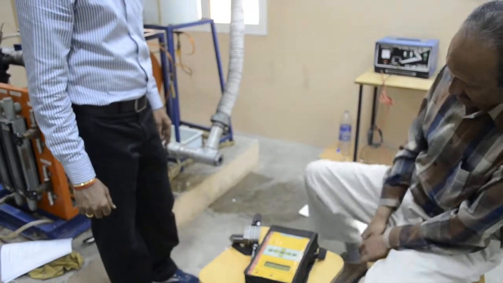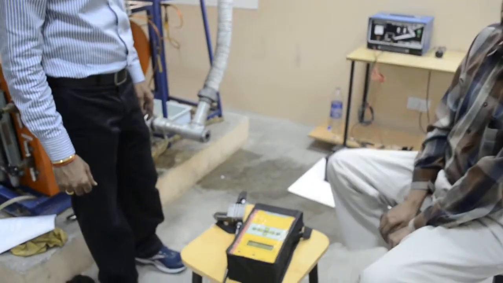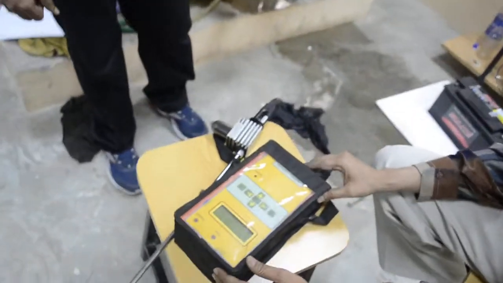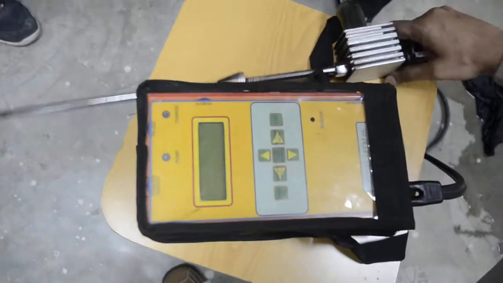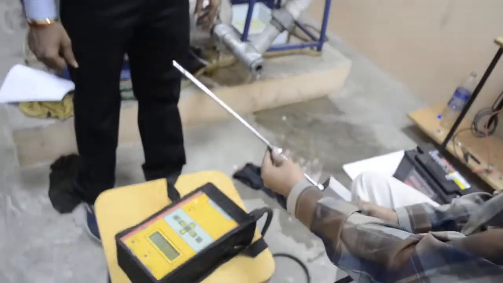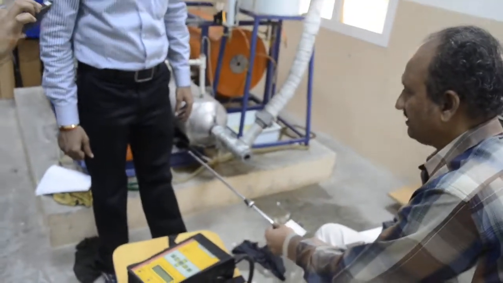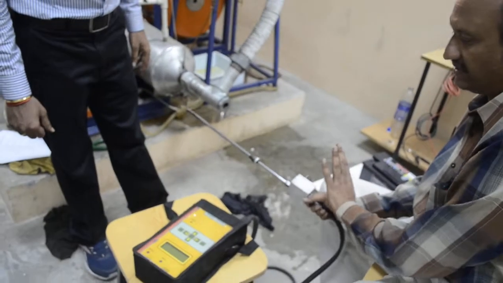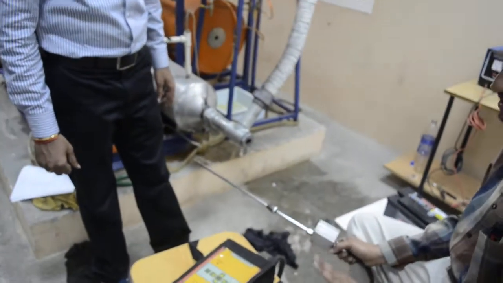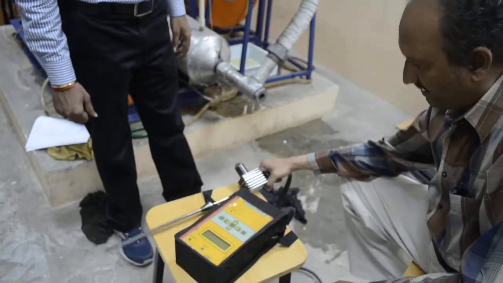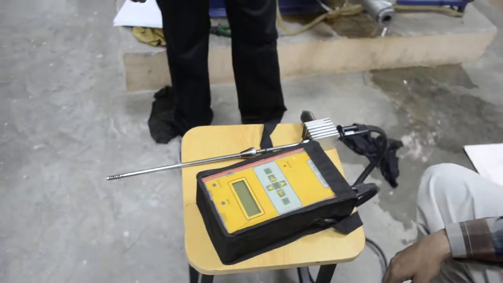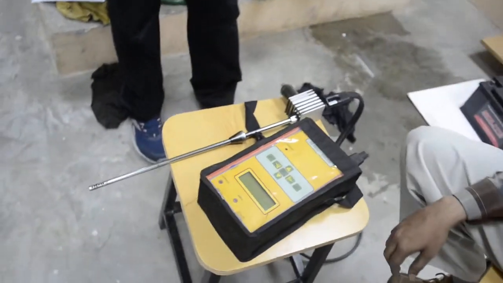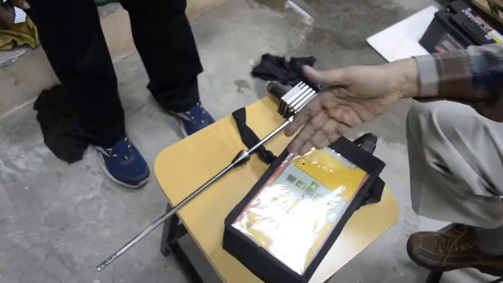This is the exhaust gas measuring device, which is provided with a probe. This probe, or you can say sensor, has to be inserted into the exhaust. Before starting the experiment, when the engine is, let us say, at no load or 6 kg load, first you need to switch on this device. So now he is switching on the device.